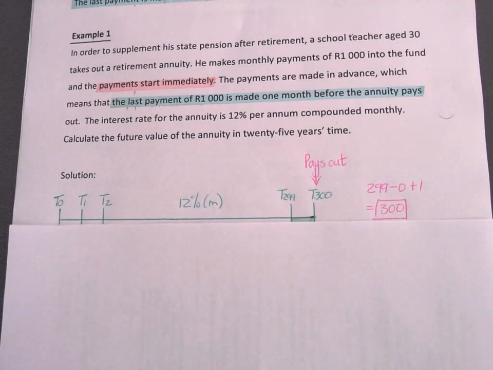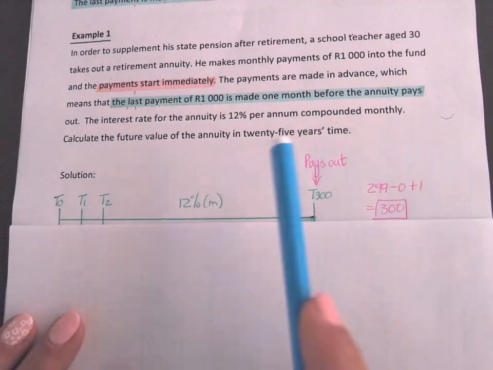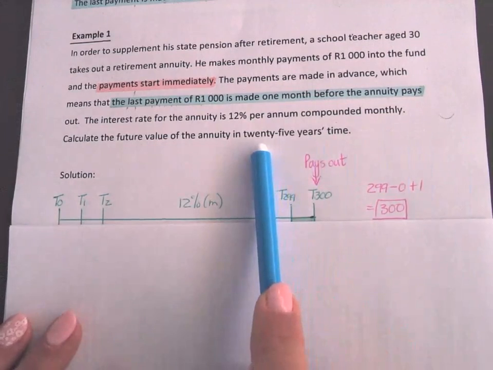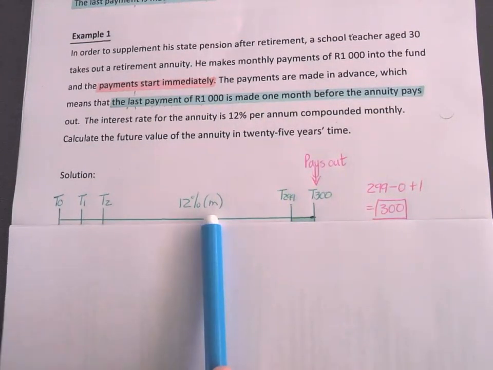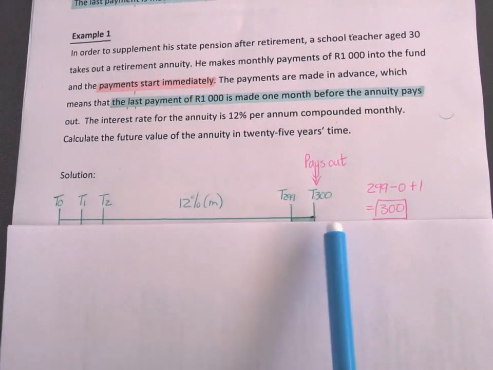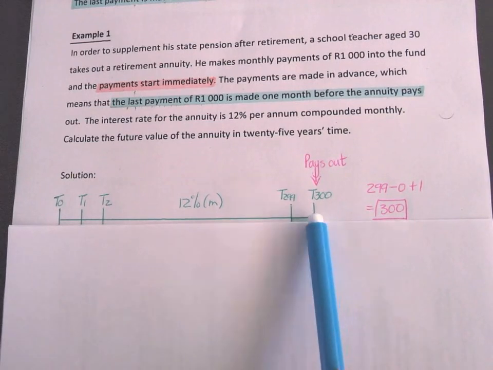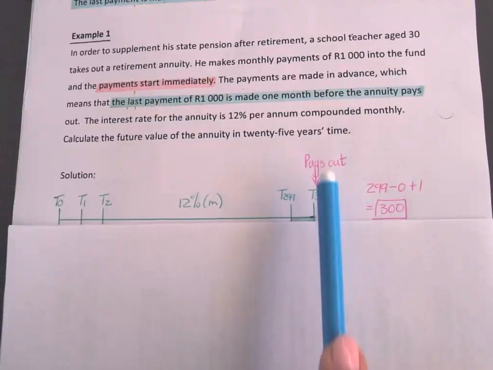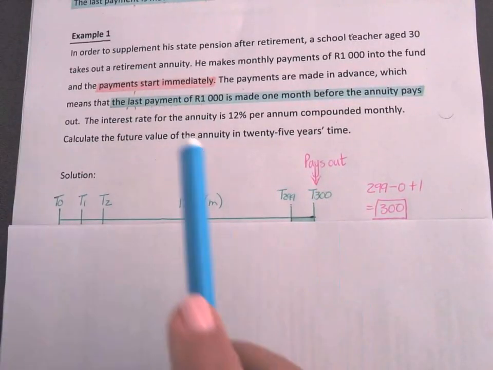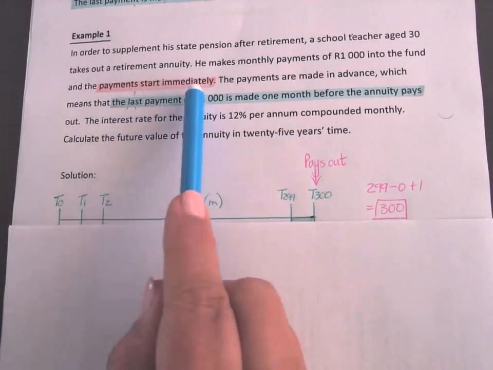My timeline looks like this. It is 25 years and it's compounded monthly, so it's 25 times 12, 300 payments or 300 time periods. And on the last time period, the annuity pays out. I tell you that the payments start immediately.